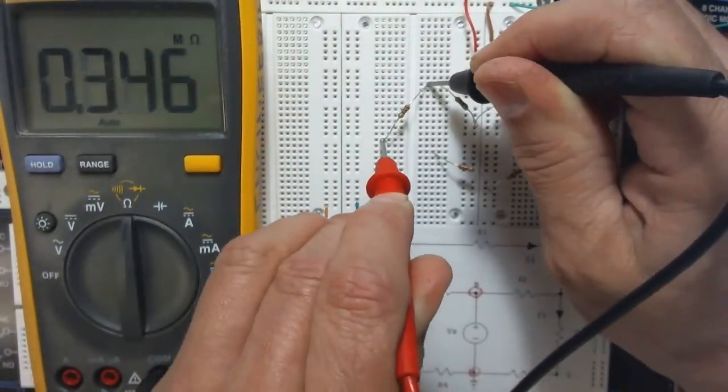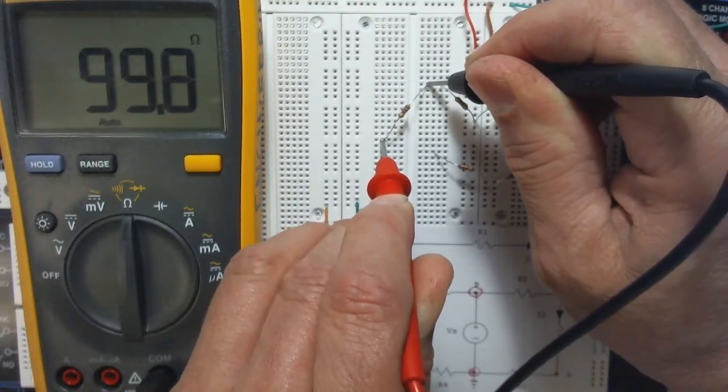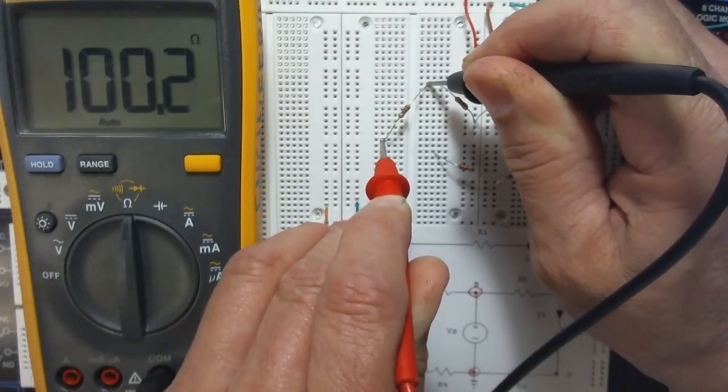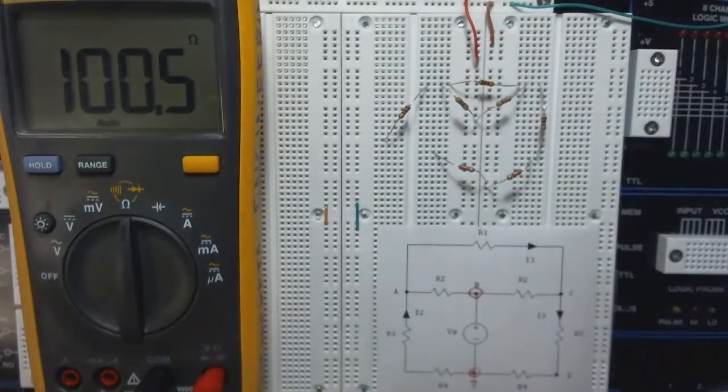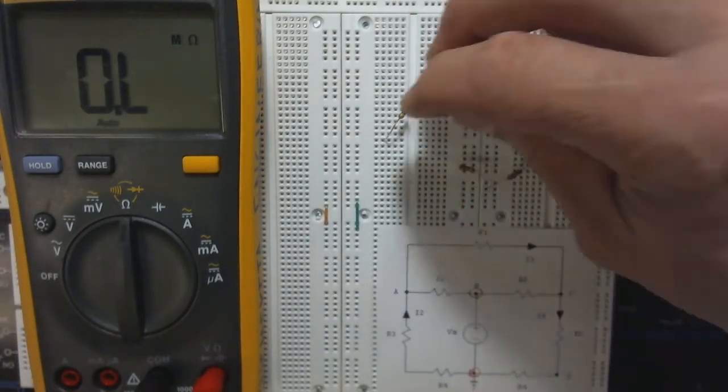Again, with resistance, I don't have to concern myself with the polarity here. I can put the black and the red wherever it's convenient. 100.5. So that one's a little more than 100. The other one's a little less than 100, but still well within tolerance.